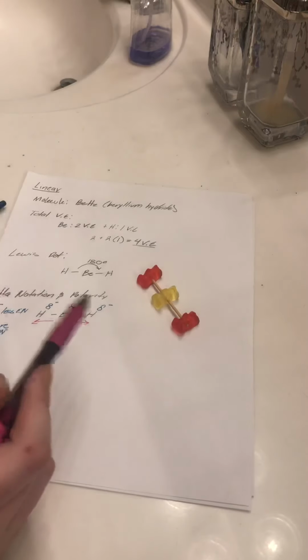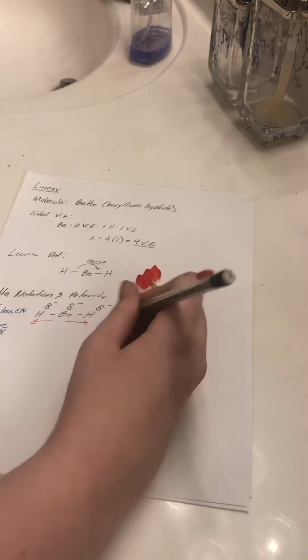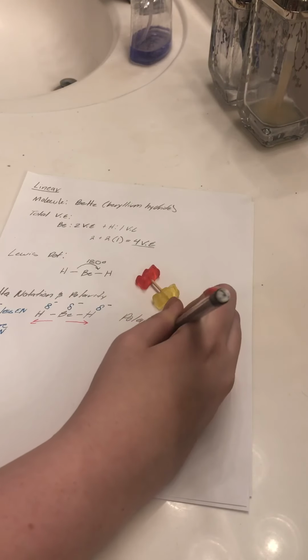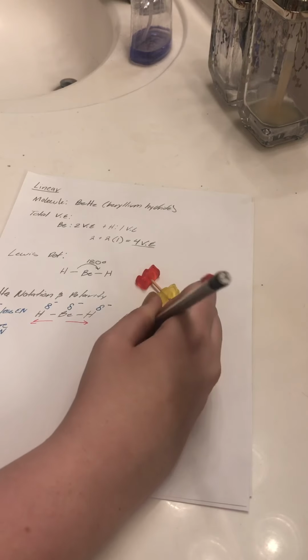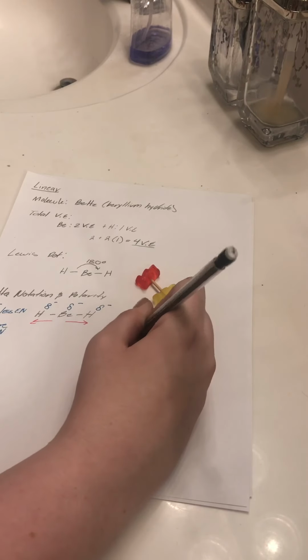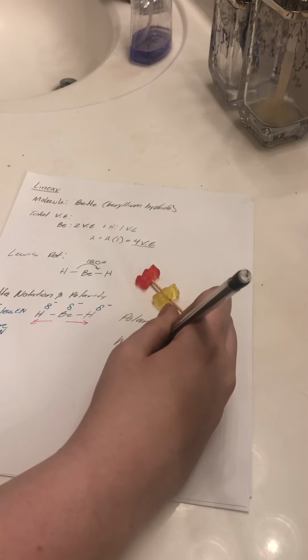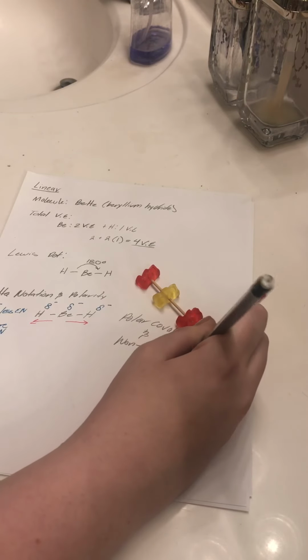This is non-polar. But these bonds are polar covalent bonds. So polar covalent and non-polar overall.